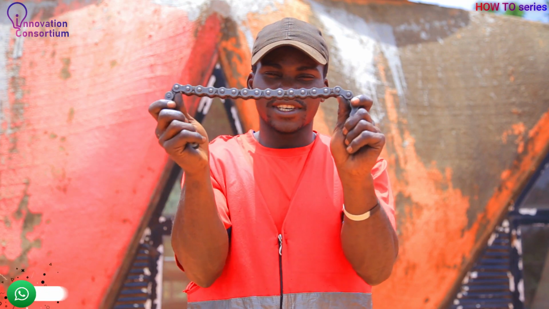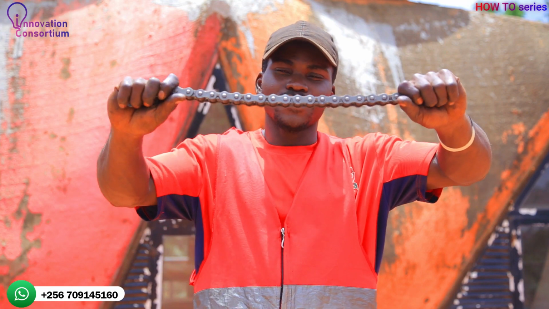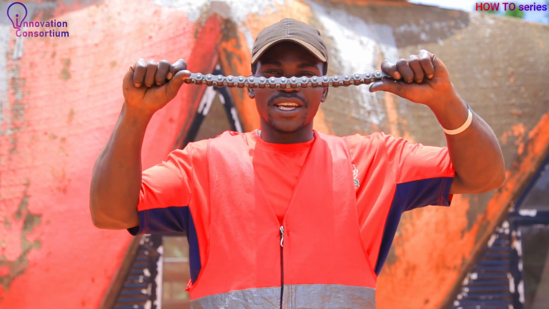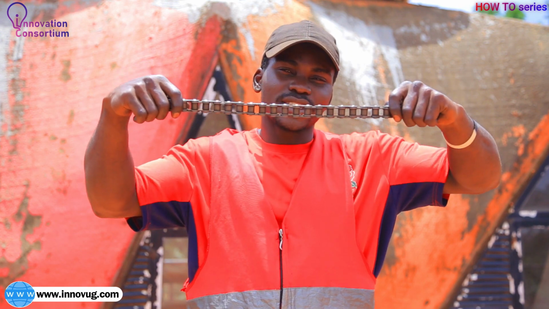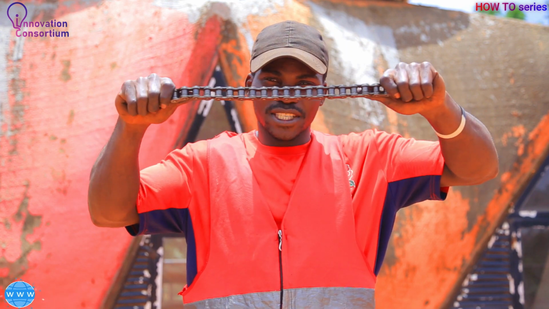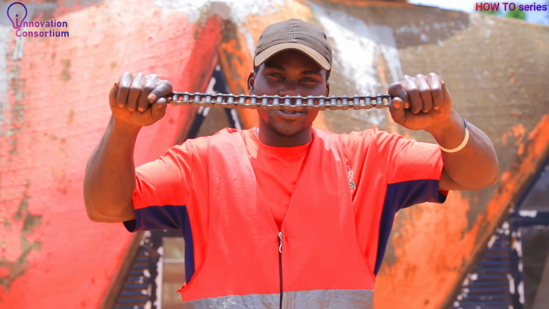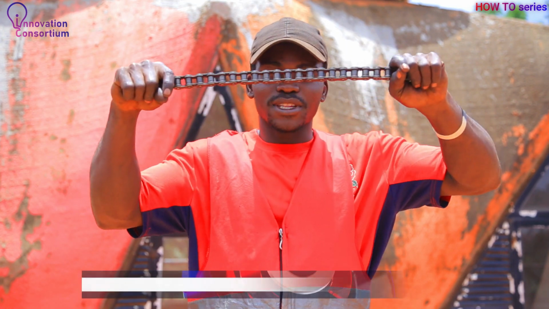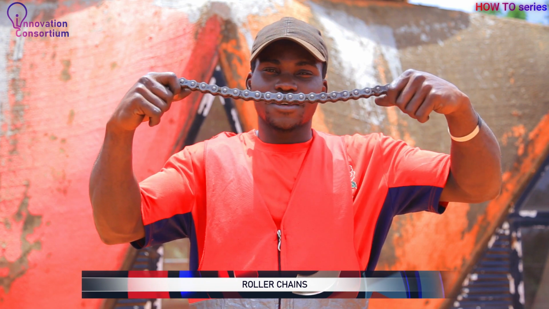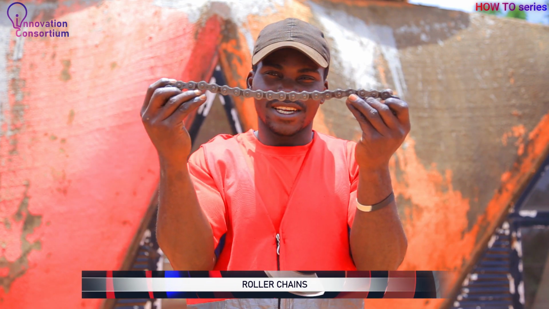If you order a 12B chain from Renold, you'll be getting this very type of chain. If you're replacing, you'll get the same dimensions and the same specifications if you order using the part number.